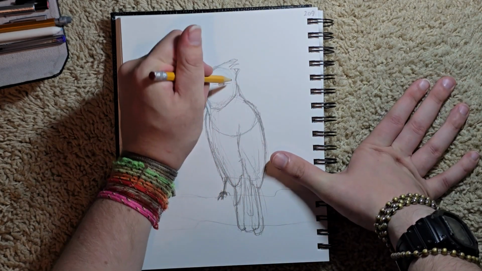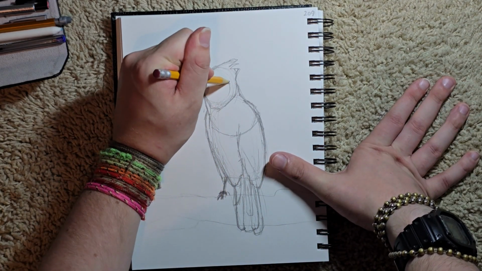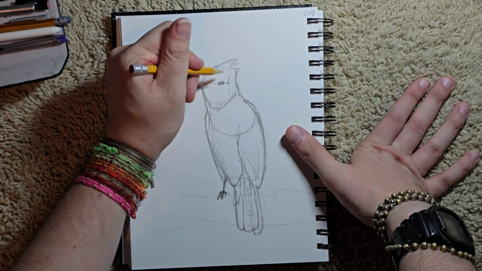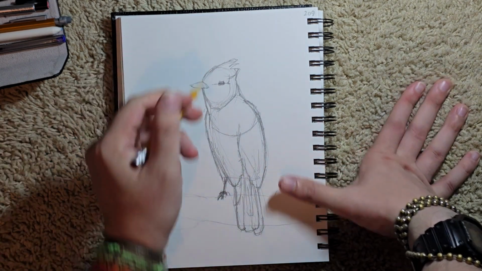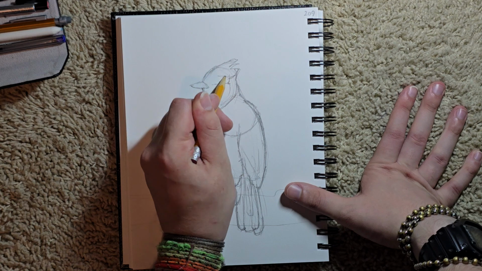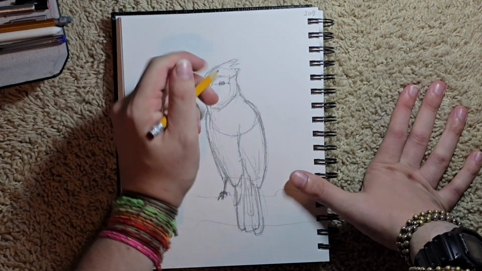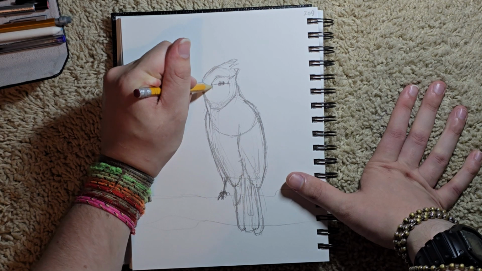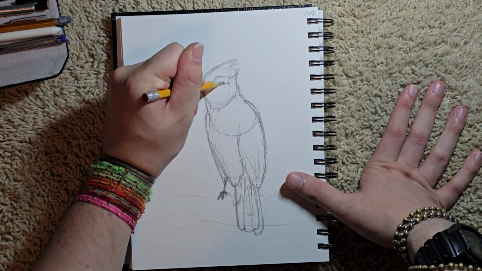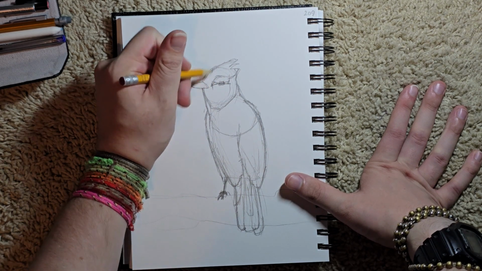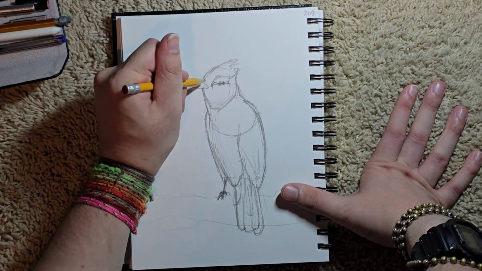Alright, we're gonna try to add some little birdie details to the face. Like how they've got the stuff and things, you know? Alright, we need to add just, you know, details. But what details?